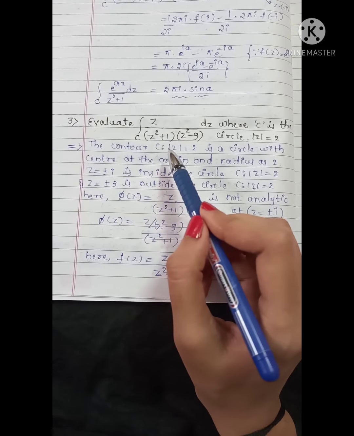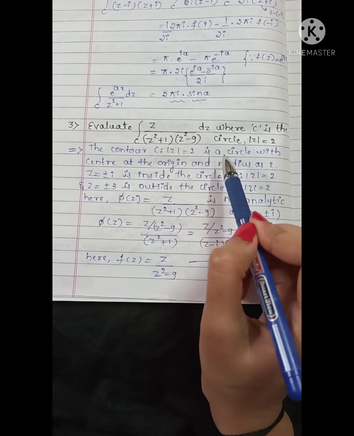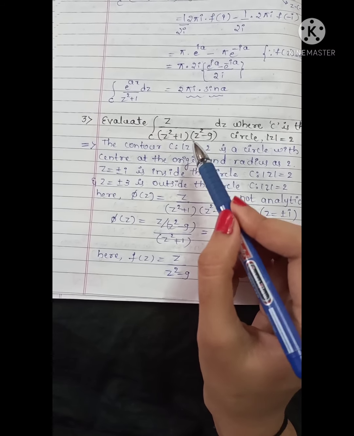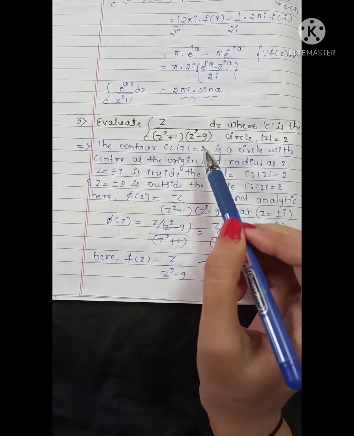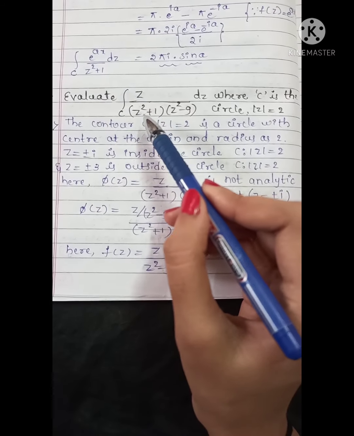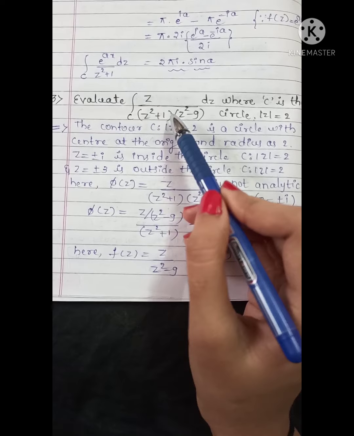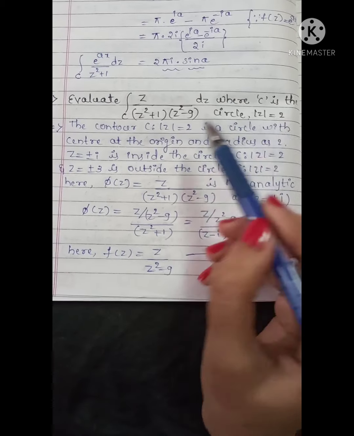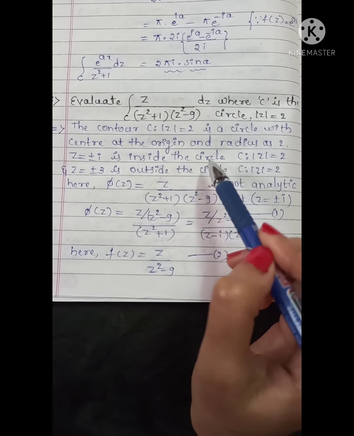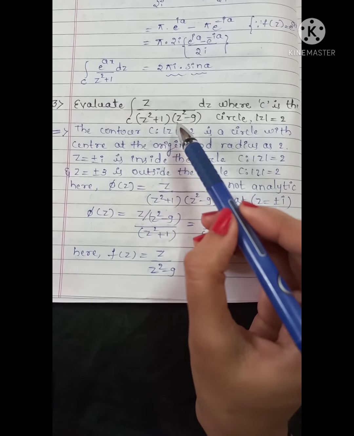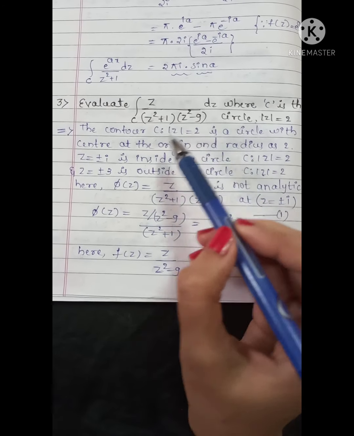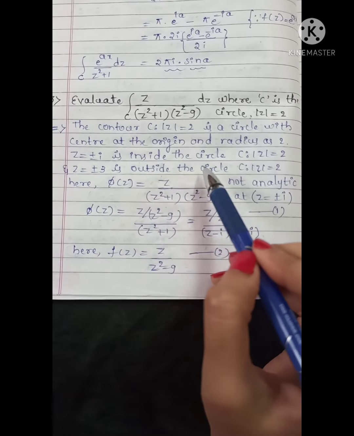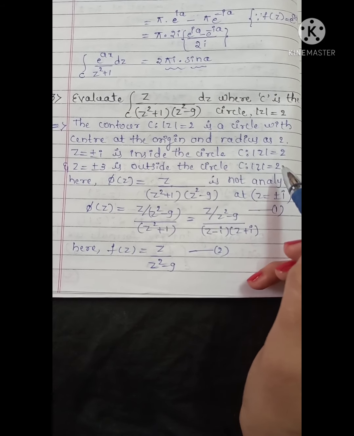Solution: the contour C, mod z is equal to 2, is a circle. Mod z can be written as mod of z minus 0. Therefore, its center is at the origin and radius is 2. The roots of the equation z square plus 1 are z is equal to plus or minus i. Since mod z is equal to 2, these roots lie inside the circle. The roots of z square minus 9 are z is equal to plus or minus 3. These points lie outside the circle C.